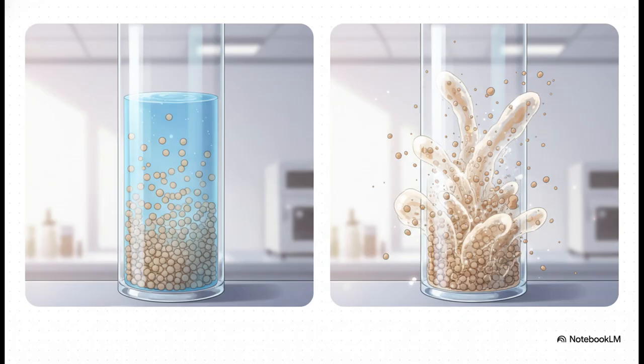On one hand, if you're using a liquid or a gas at a pretty low speed, you get what's called particulate fluidization. The bed just kind of smoothly and uniformly expands. But if you're using a gas and you really start cranking up the velocity, you get bubbling fluidization. And that is a much more chaotic, energetic state, perfect for when you need a ton of mixing.